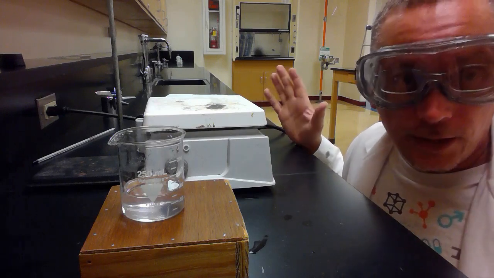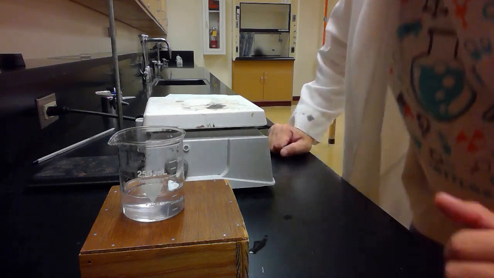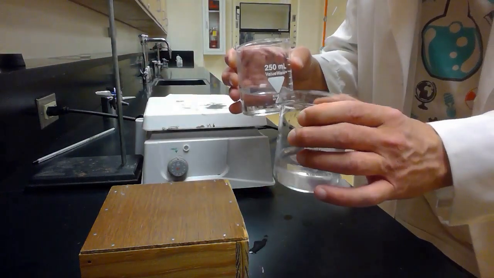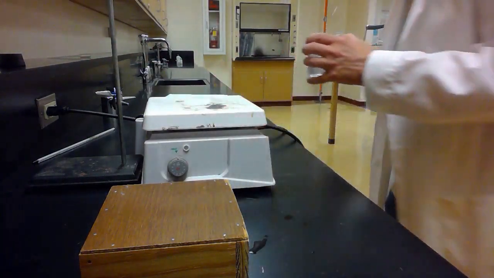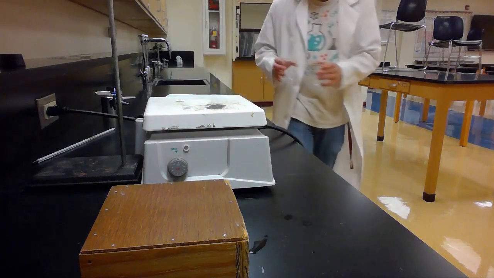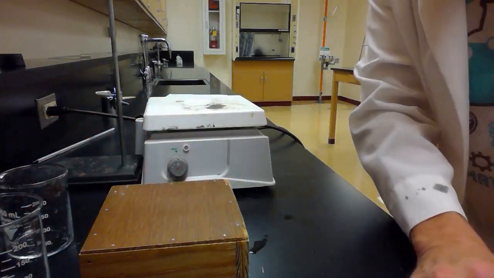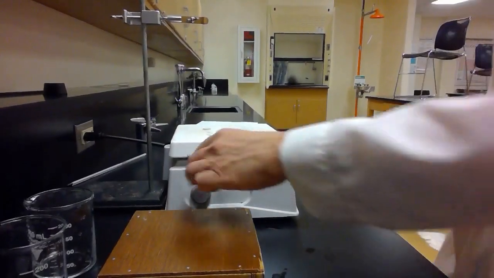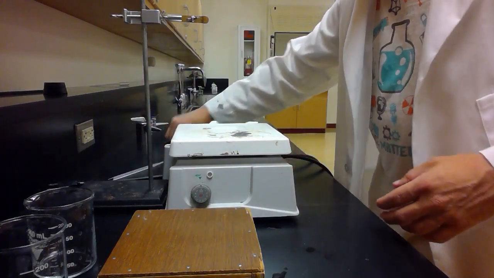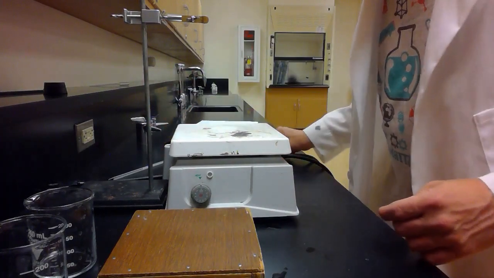Next step here is to clean up after yourself. So the water, the alkaline water and the acidic water, we can just pour them down the drain. And then we're going to want to make sure that we rinse out our beakers really nice. Make sure our hot plate is off and unplugged. Rinse off your thermometer, your glass stir rod, and put everything back where you found it, right?